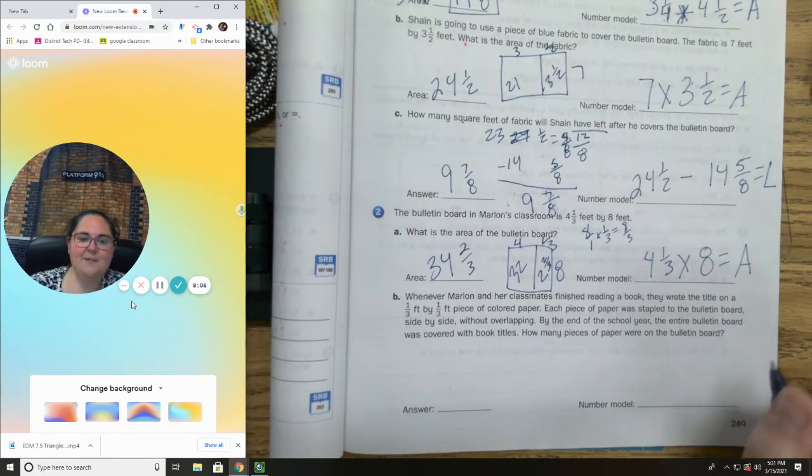Whenever Marlon and her classmates finished reading a book, they wrote the title on a 1/3 by 1/3 piece of colored paper. Each piece of paper was stapled to the bulletin board, side by side, without overlapping. By the end of the school year, the entire bulletin board was covered with book titles. How many pieces of paper were on the book title? Uh-oh.